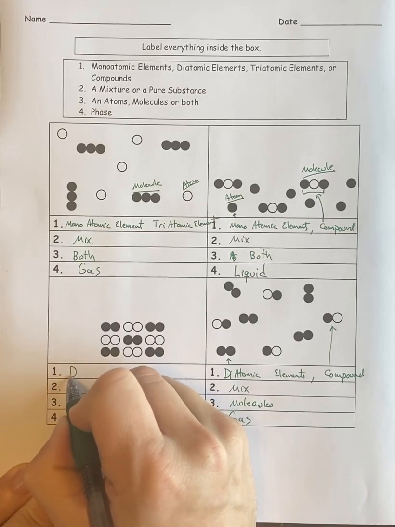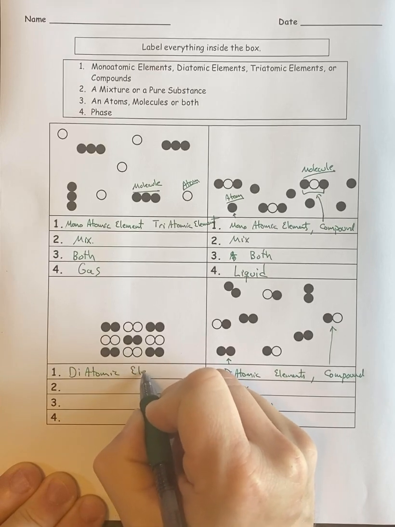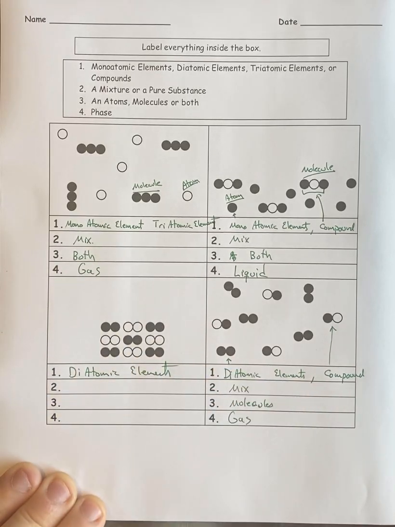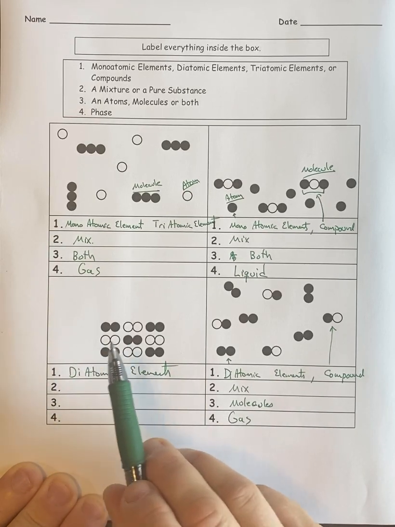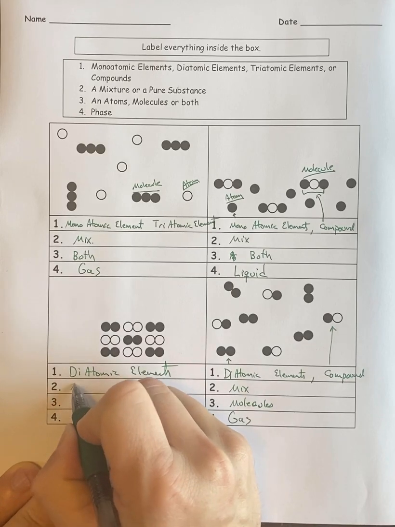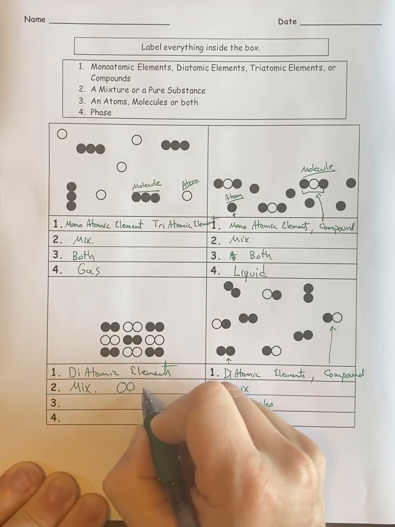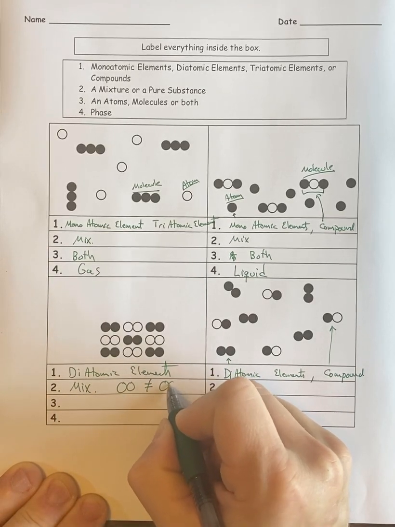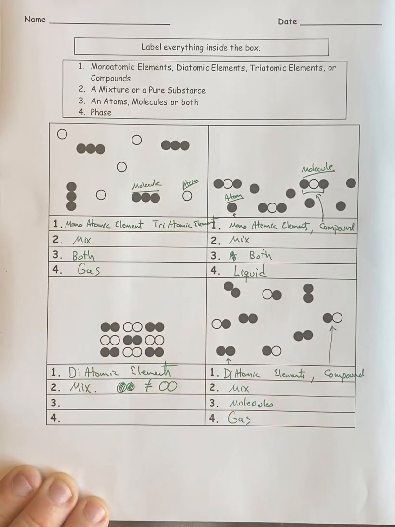What's in the box? Diatomic elements. Now, this is kind of a trick question. Is it a mixture or a pure substance? And it turns out it is a mixture. The reason it's a mixture is because this diatomic element and this diatomic element, I'll shade one in, are not the same diatomic element.